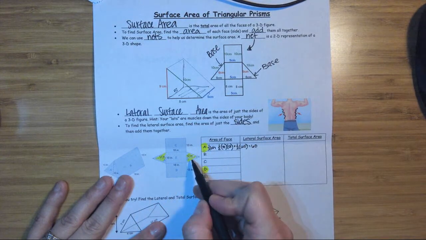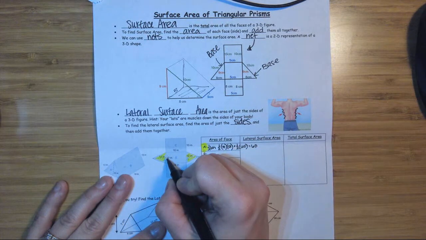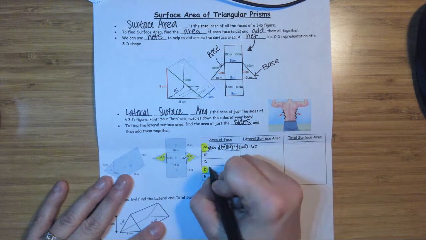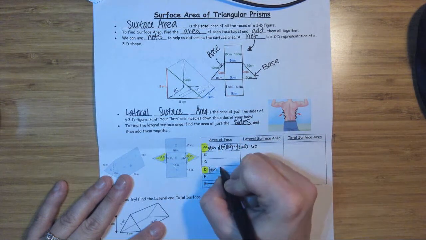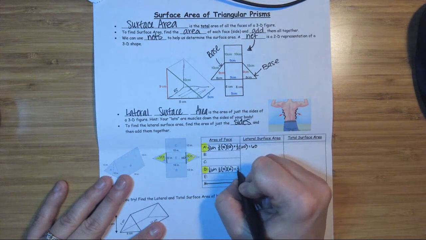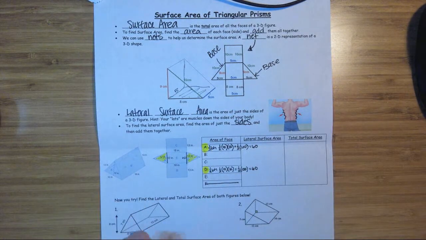D, notice, is the exact same thing. The bases are going to be identical. If this side of this rectangle is 10, so is this one. Same thing, 1/2 BH. I want half of 10 times 12. 10 times 12 is 120, and half of 120 is 60.